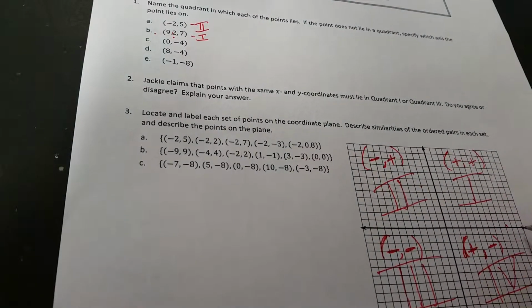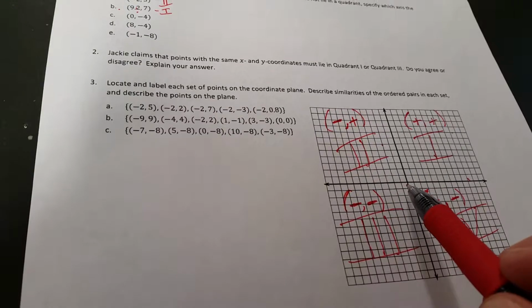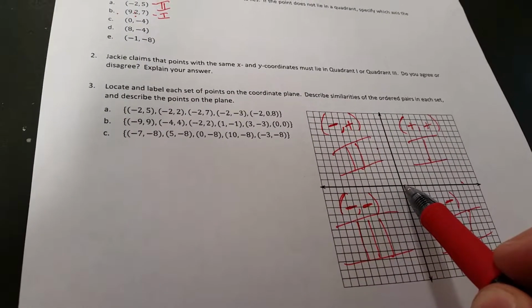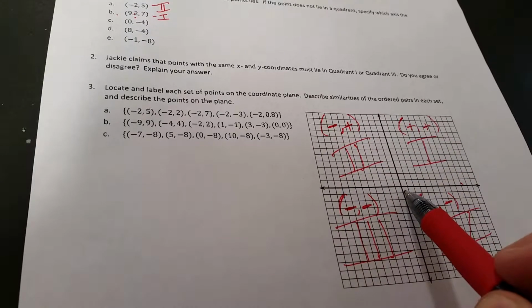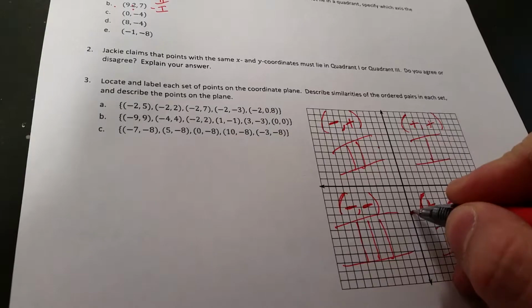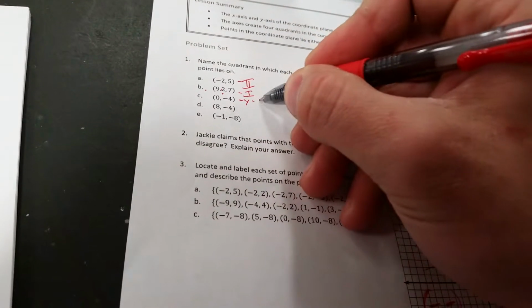So on this x-axis, we are at point 0, which is right in the middle. And then we go down 4 spaces on our y-coordinate, y-axis, I apologize. 1, 2, 3, 4. So that does not lie in a quadrant, but it lies on the y-axis.